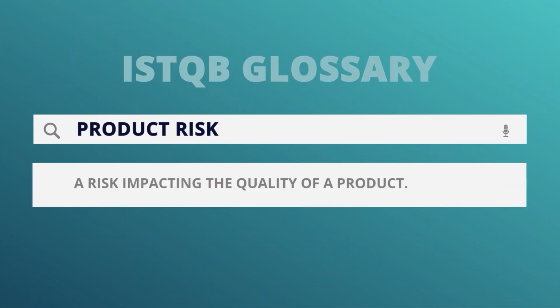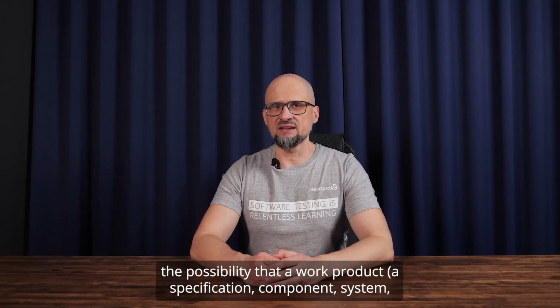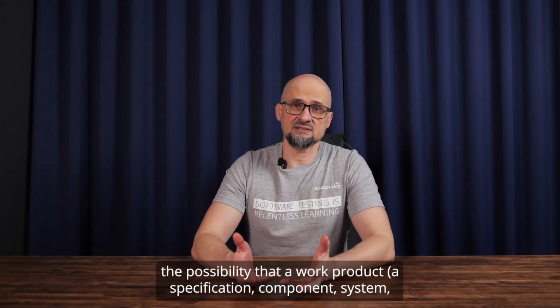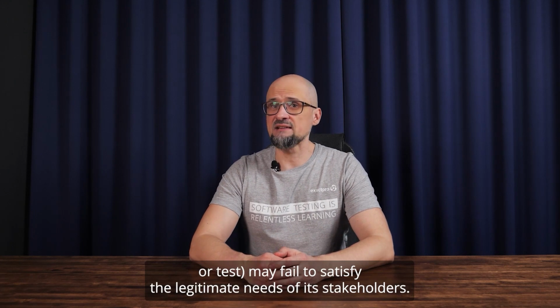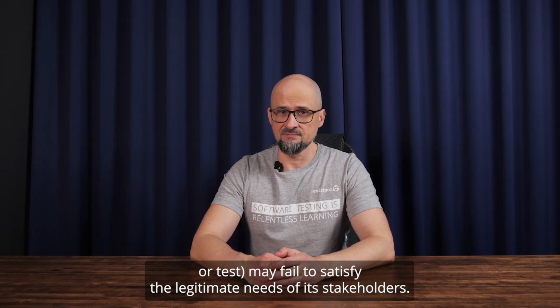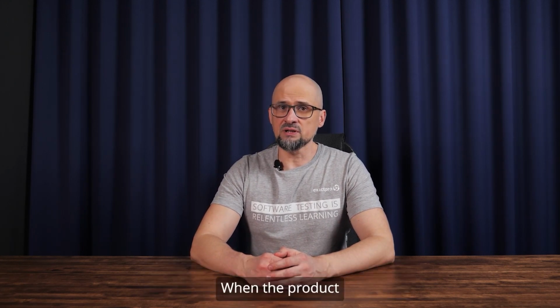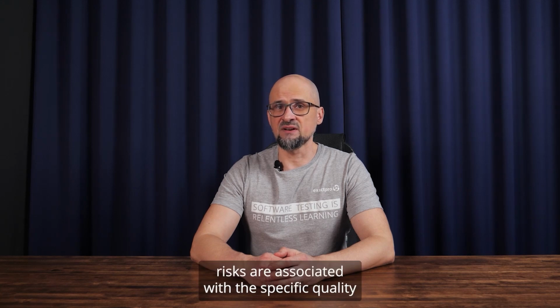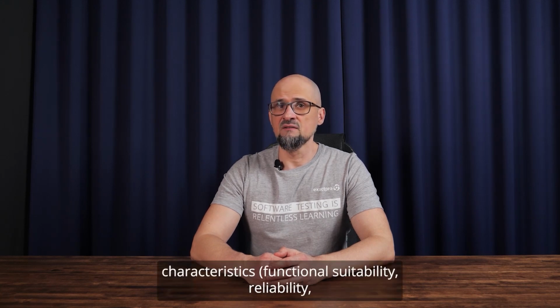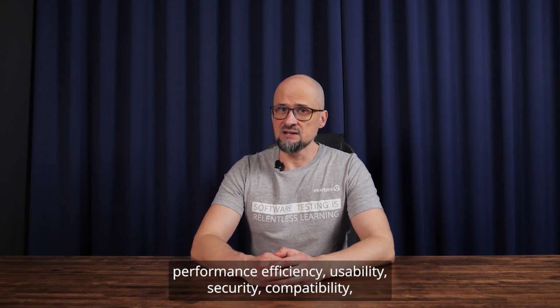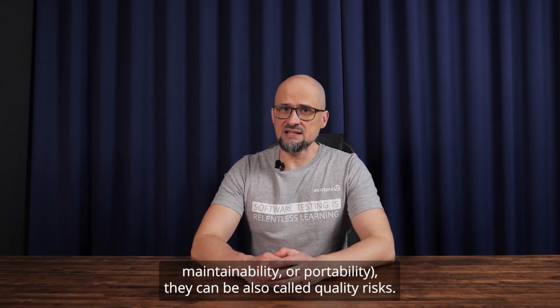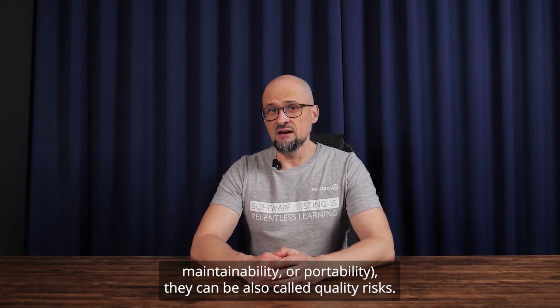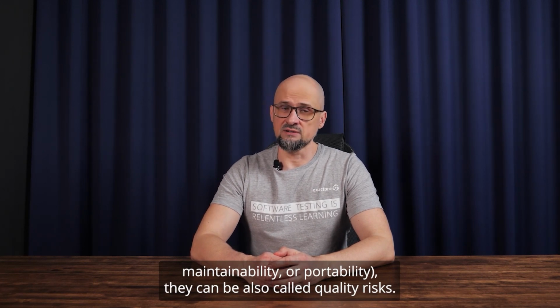Product risk is a risk impacting the quality of a product, and it involves the possibility that a work product, a specification, component, system, or test may fail to satisfy the legitimate needs of its stakeholders. When the product risks are associated with specific quality characteristics, for example, functional suitability, reliability, performance efficiency, usability, security, compatibility, maintainability, or portability, they can also be called quality risks.